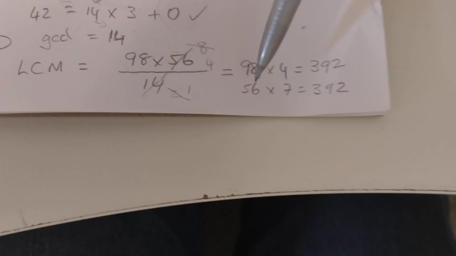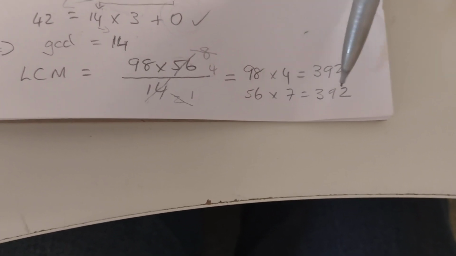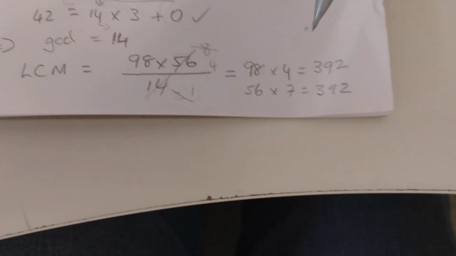And to prove that, 56 multiplied by 7 will give us an even 392. So this is definitely the LCM.